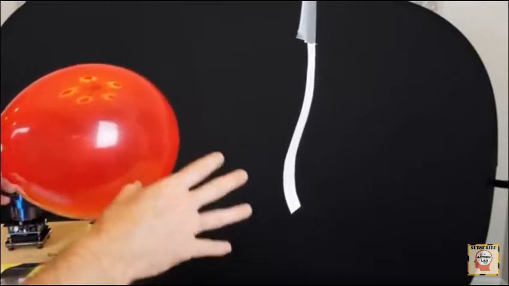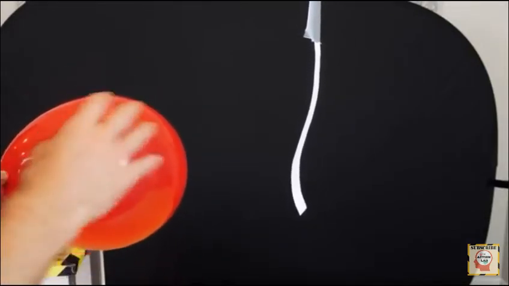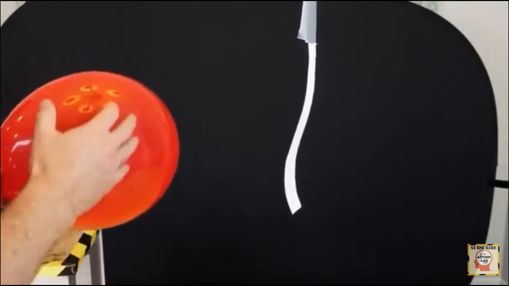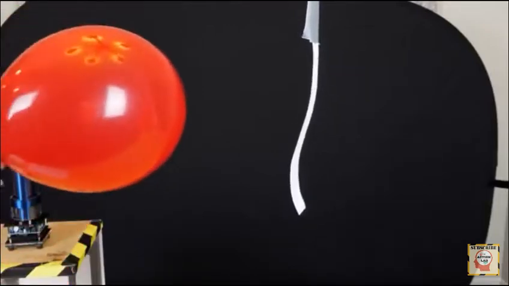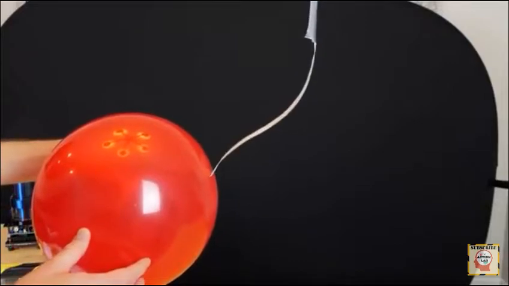In order to understand how Nikola Tesla wanted to transmit power, first you have to understand that it's pretty easy to transmit power wirelessly. For example, all you need is a balloon and a piece of paper. So I'm going to charge this balloon up by rubbing it on my floor. So watch what happens when I bring the balloon near the paper. The paper goes towards it.